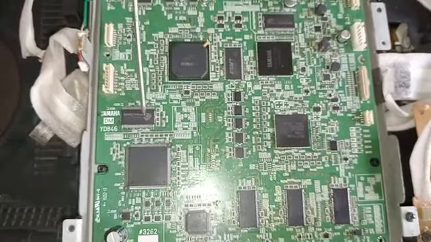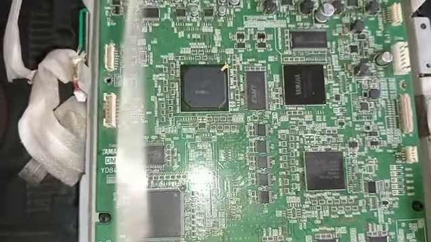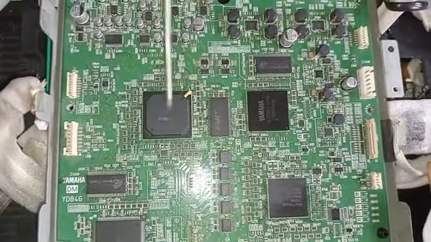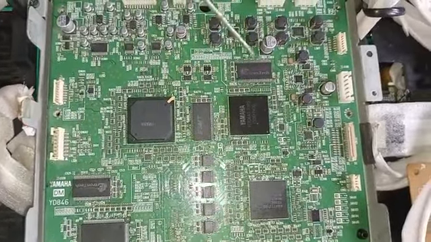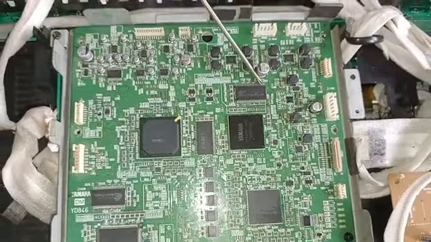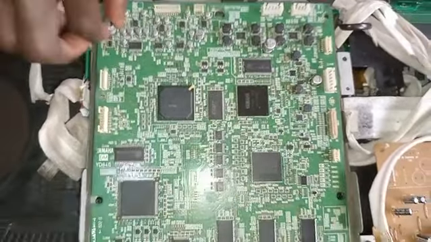Then this is the SDRAM that supports this particular IC, and this one also supports the tone generator. This one supports the signal processor. So let's go to the back of the panel.